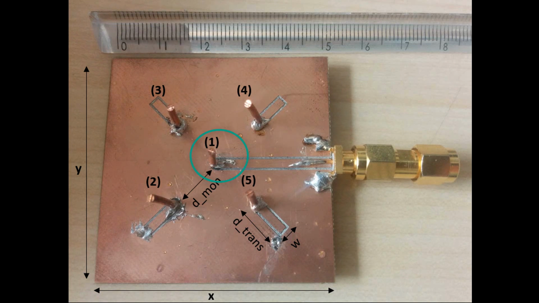We have one center monopole surrounded by 4 other monopoles. 3 of them will act as reflectors and the 4th one will behave as a director. The reflectors will be short-circuited with the ground reference and the director will be in open circuit with the ground.